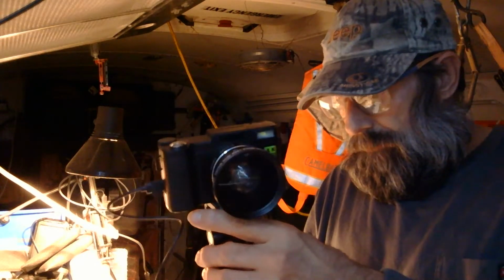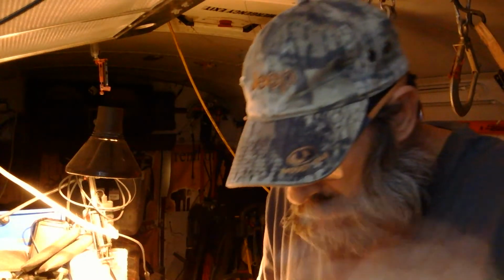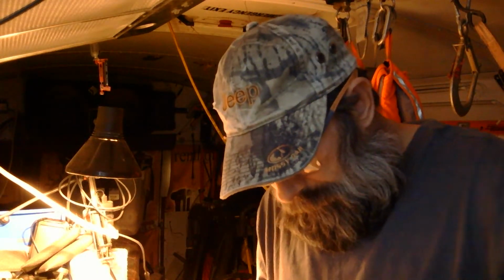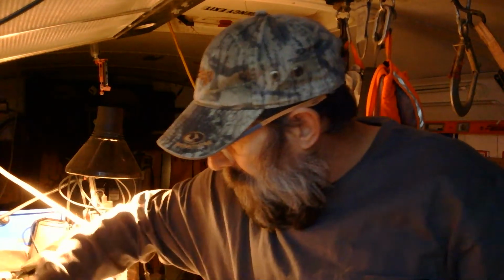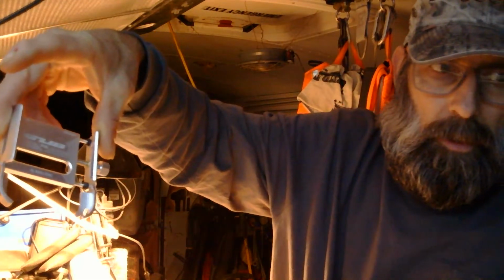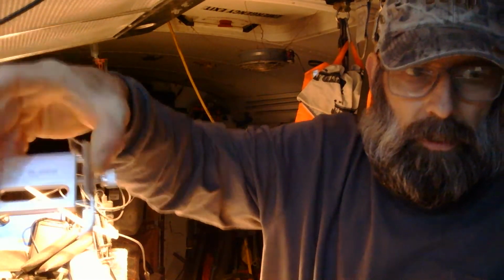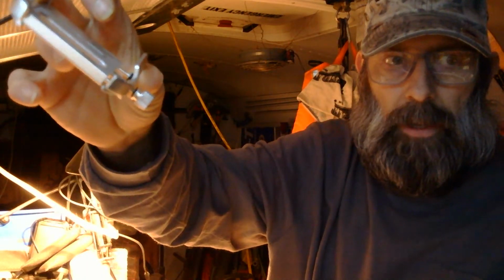And then I have this, the new mount that I'm going to be using on the bicycle. It holds the phone in nice and good, and it won't touch my screen.